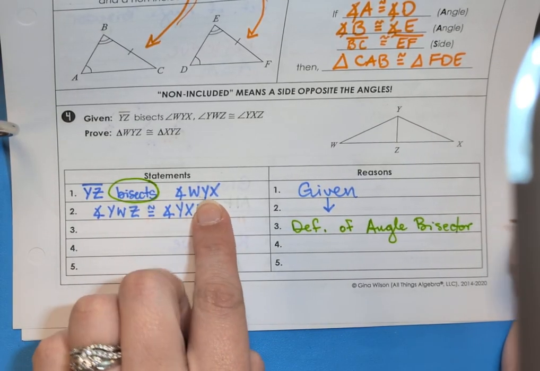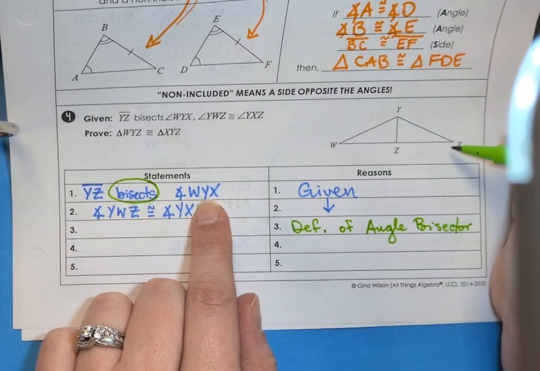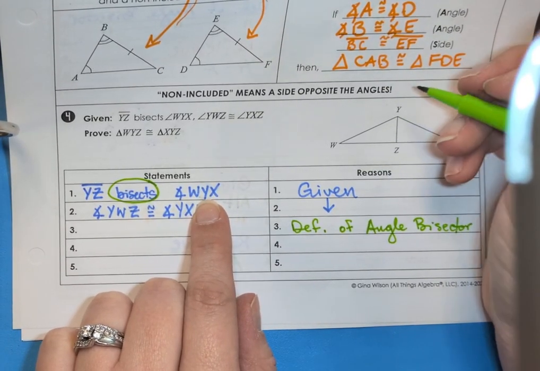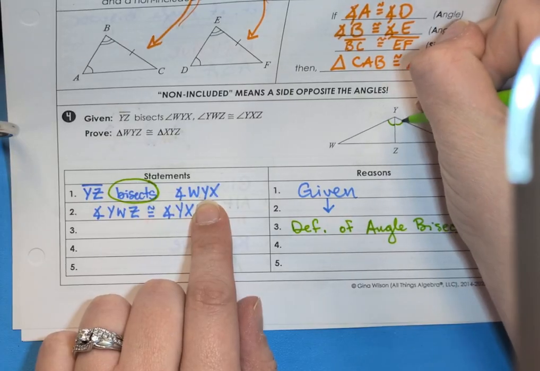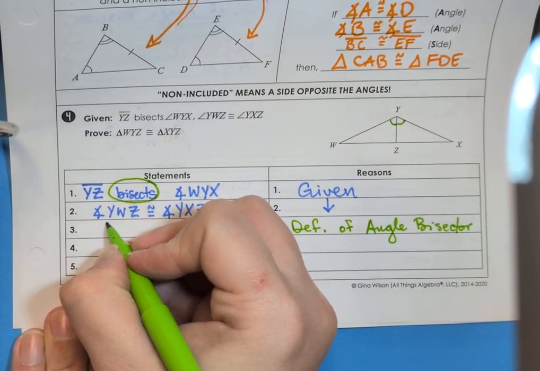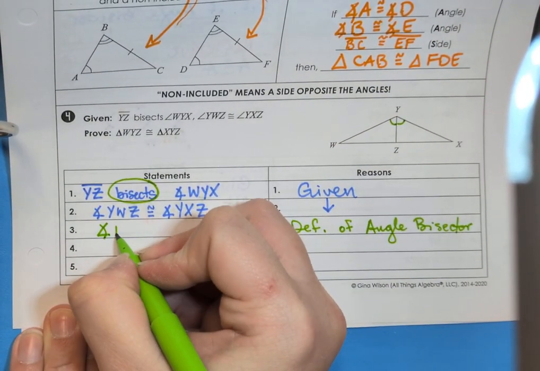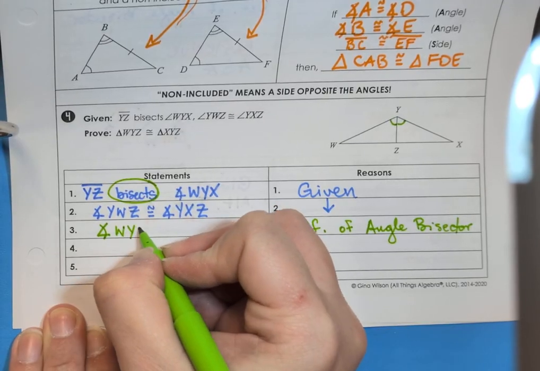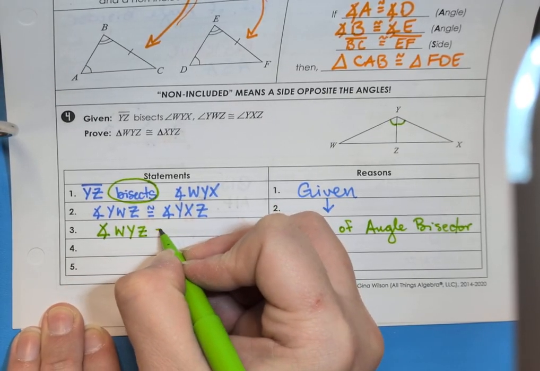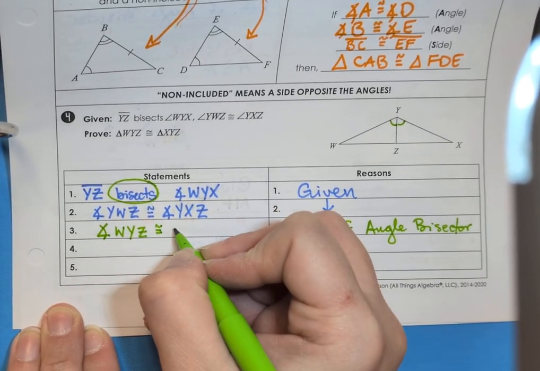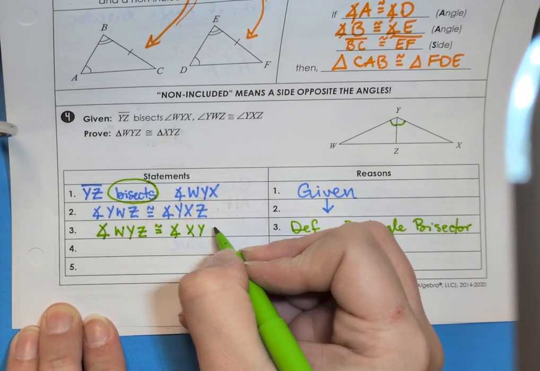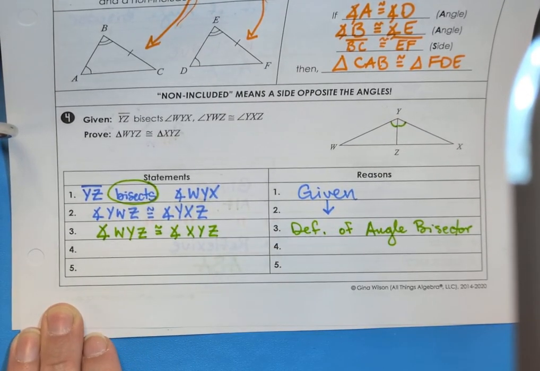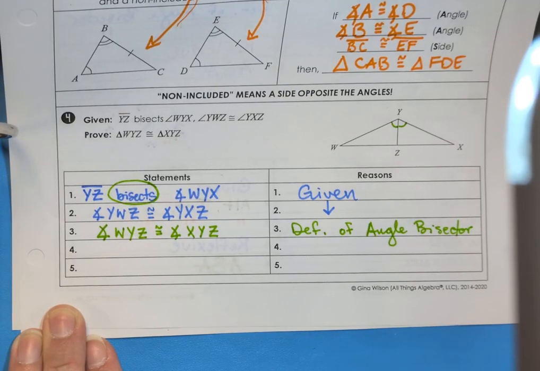Well, we're bisecting WYX. That's this guy up here, right? So it's WYZ and XYZ. Correct. I'm a smart girl. She's not wrong. Okay. Blake, right? You're behind.